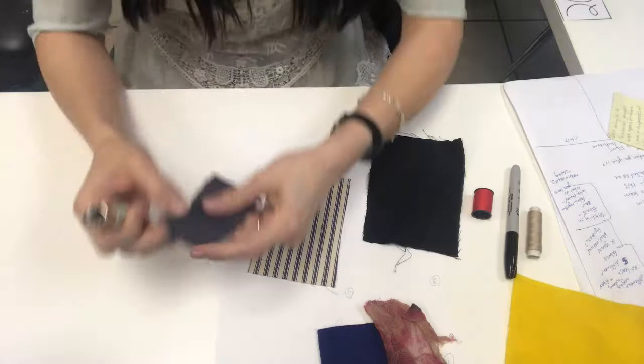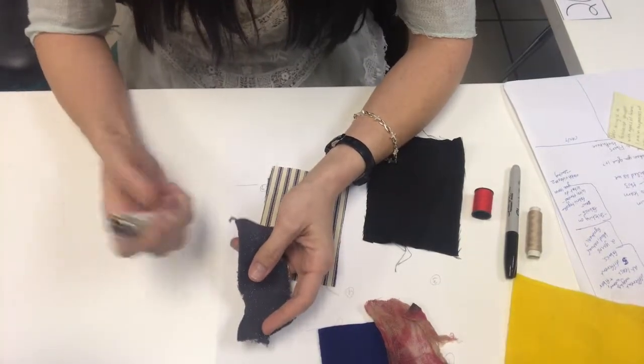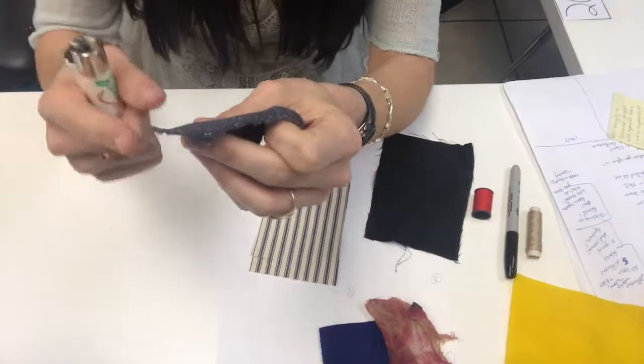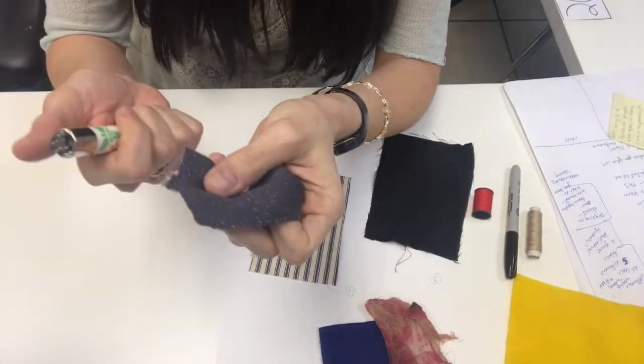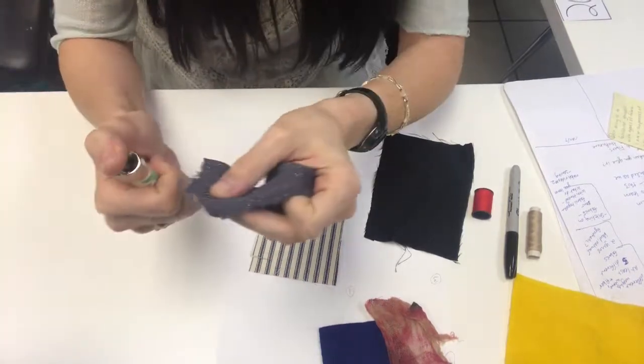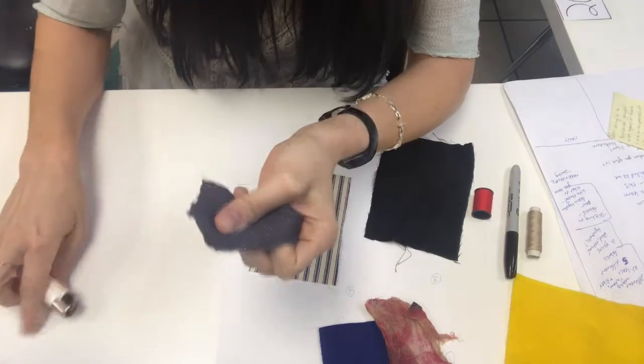So try to get everything else done, and if I'm not busy, come up and do the burn test, and I will have a couple of lighters for you, okay? And so when you're doing the burn test, what you're going to do is take the edge, and this is how you tell if it's cotton, or if it's synthetic, natural, or a blend, and you're going to light the end and see what happens to the fabric.